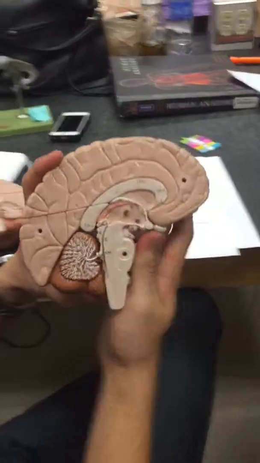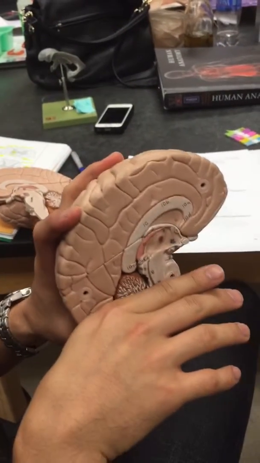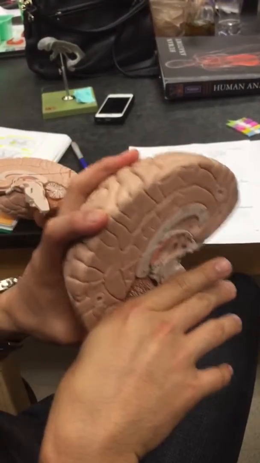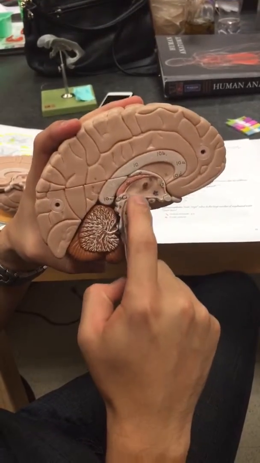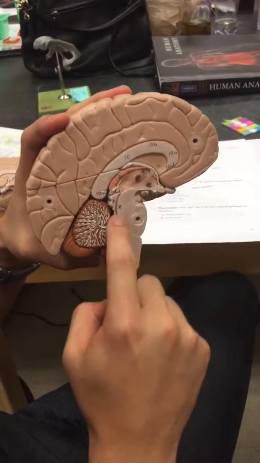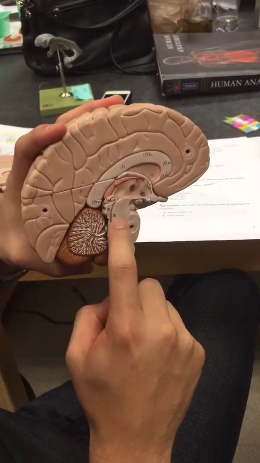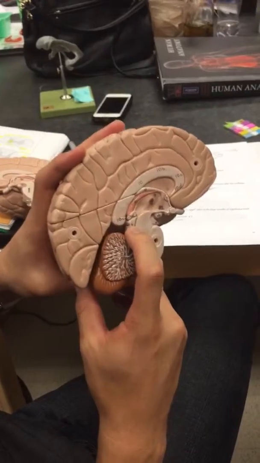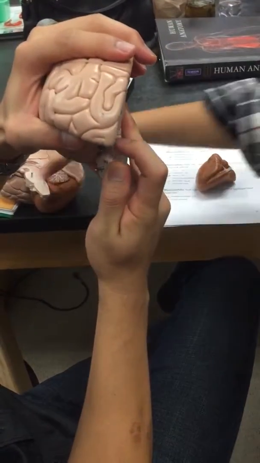Then we're going to go to the next region, which is the mesencephalon. So we're going down a little bit more, right over here. The first thing is the cerebral peduncle, this thing right over here, right below the thalamus. Then the corpora quadrigemina, these two bulbs right here.